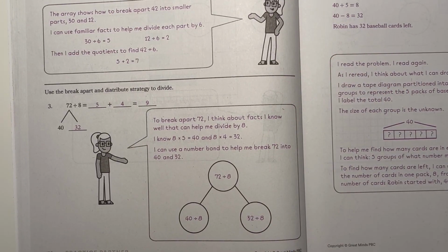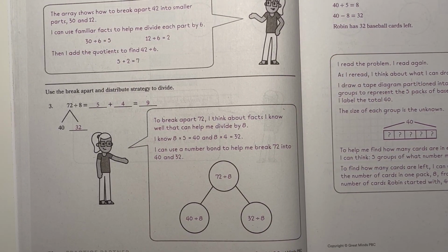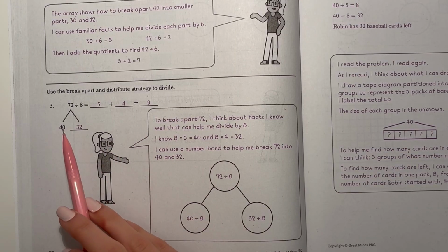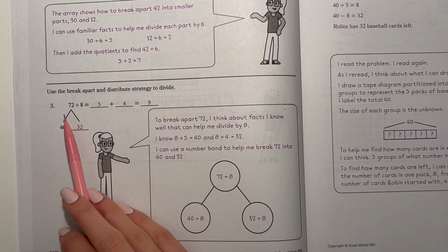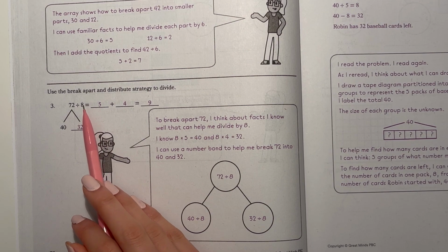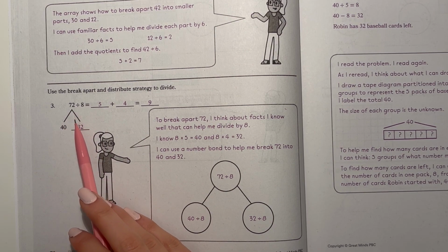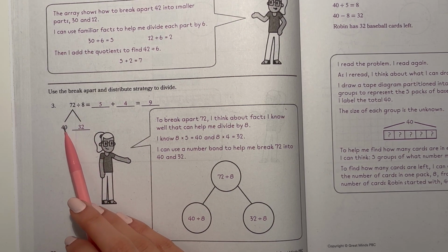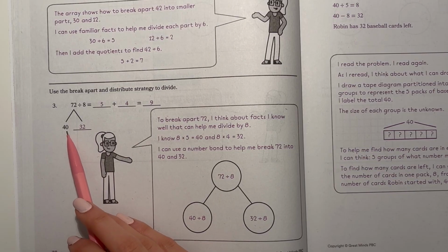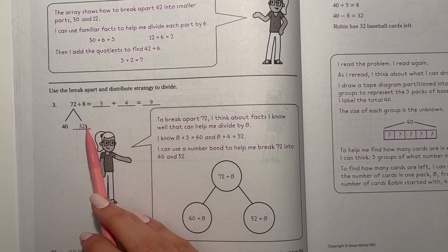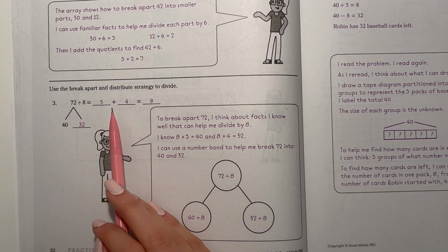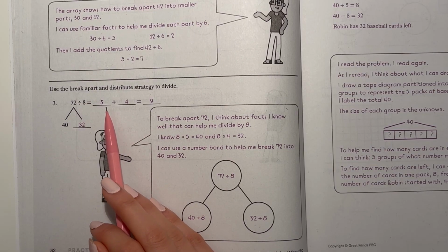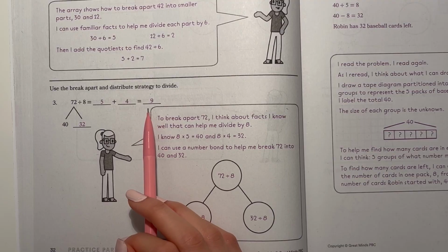And use the break apart and distribute strategy to divide. Okay. Number 3, 72 divided by 8. We can break apart 72 to 2 multiples of 8. 40 divided by 8 is 5, plus 32 divided by 8 is 4. So 5 plus 4 is equal to 9, which is your answer.